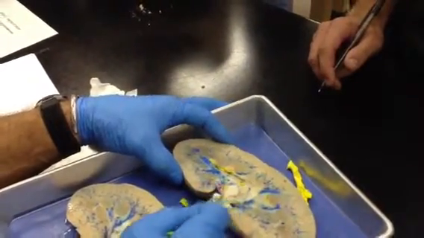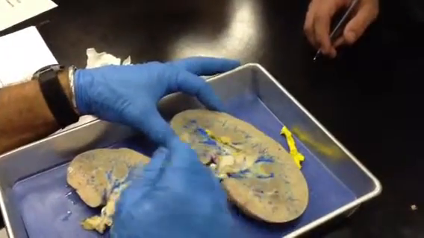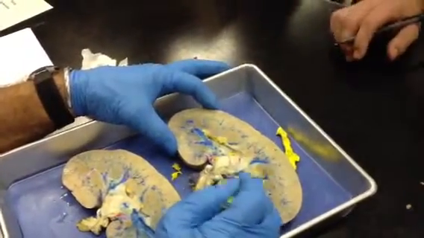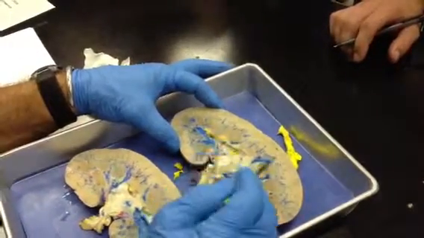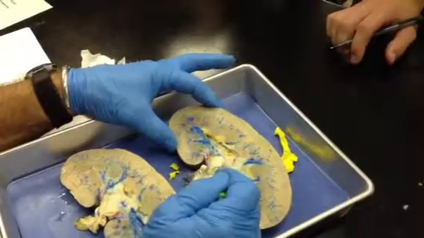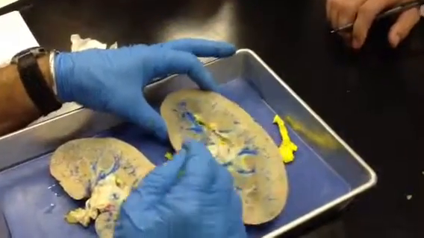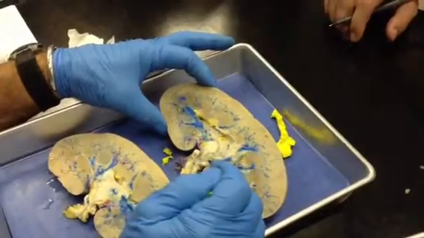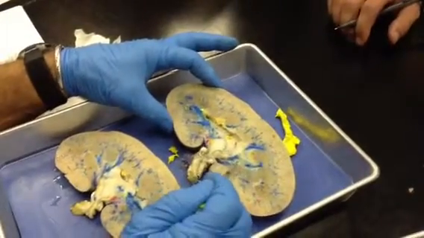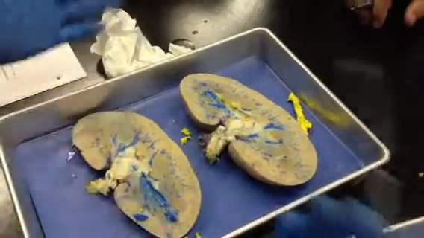Okay, and then out. So, cortex, medullary region, renal pyramid, renal columns, minor calyx, major calyx, renal pelvis, ureter, papilla, and the papillae at the bottom of each. That's it.